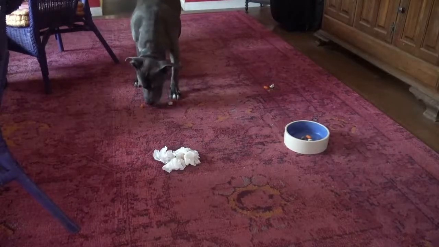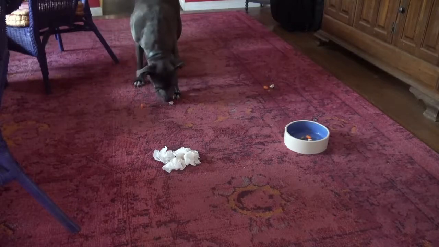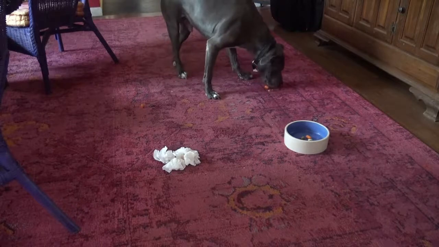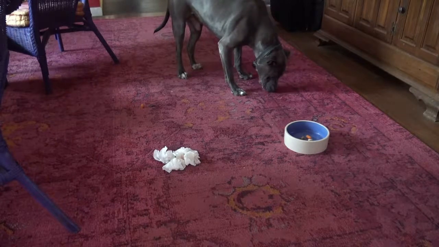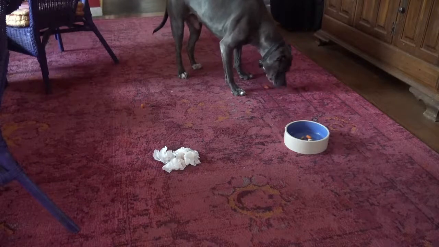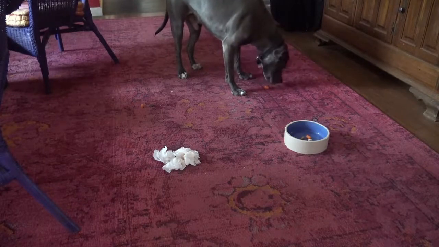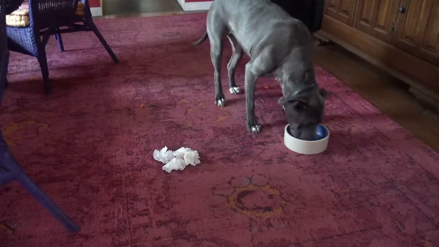So I've got carrot. I've got a piece of a dental chew that I know he likes. There's chicken. And there is a kind of dog treat that he likes. The white things are where I've wrapped each of them in some paper.